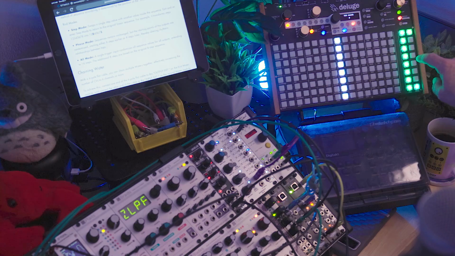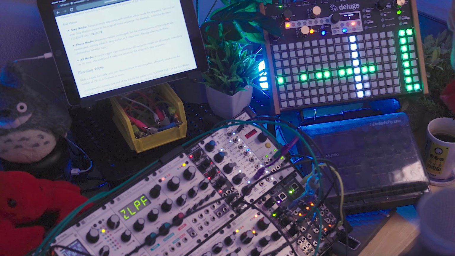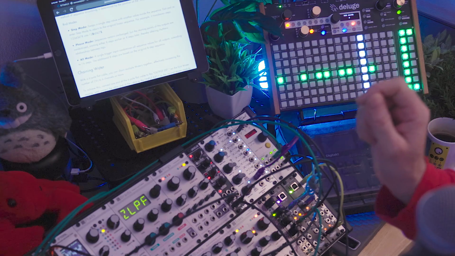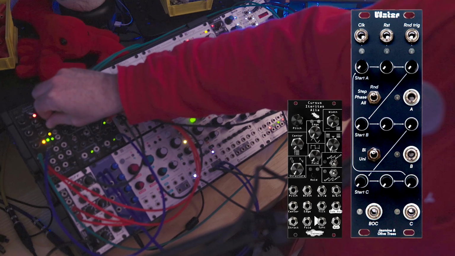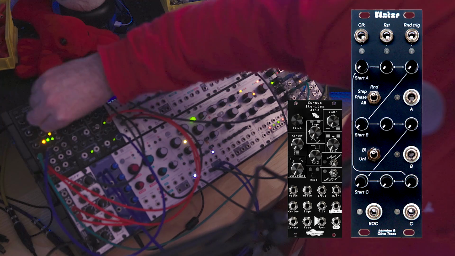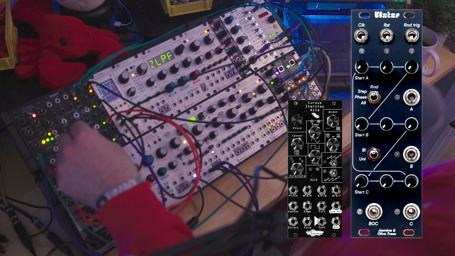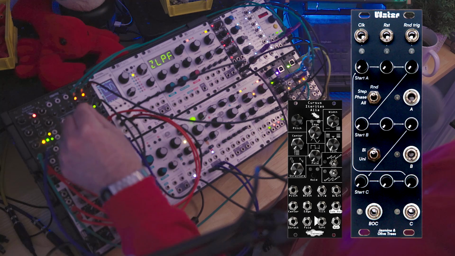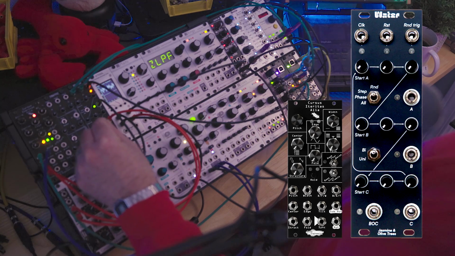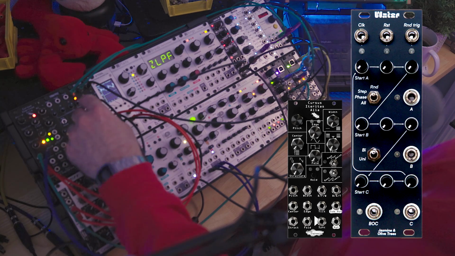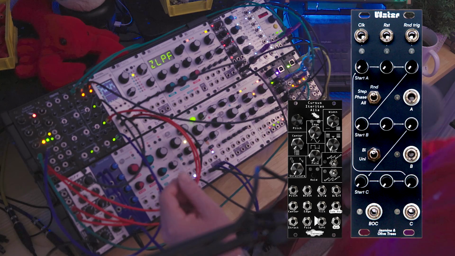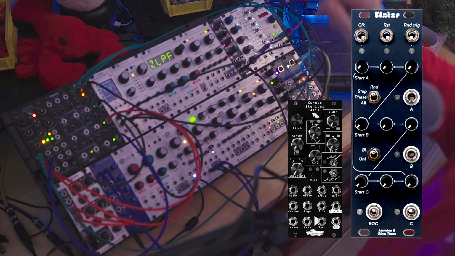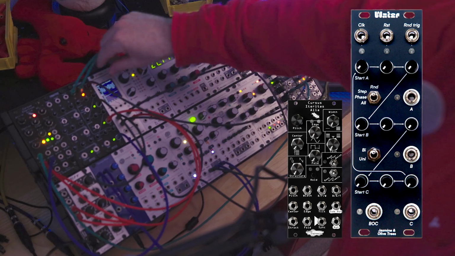Let's go ahead and record some triggers. This oscillator is just so wild. Okay, cool. Let's try a phase. Cool. And then all should just be kind of chaotic. Oh god, that's so cool.